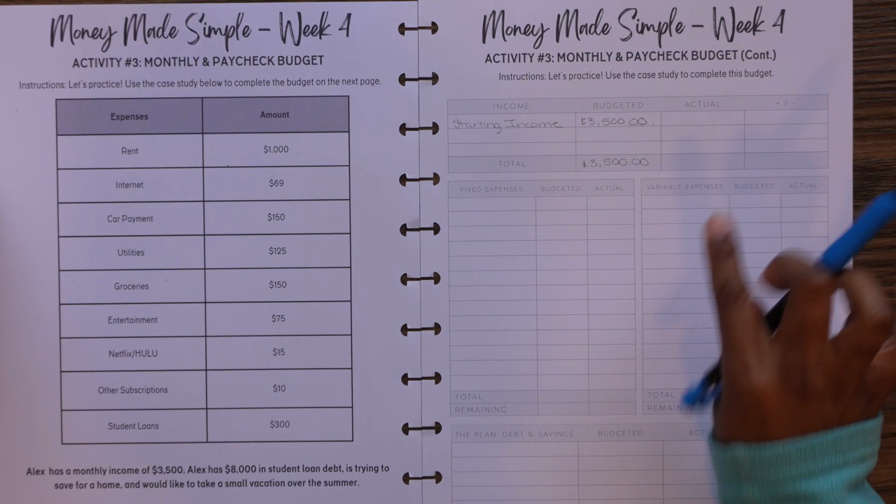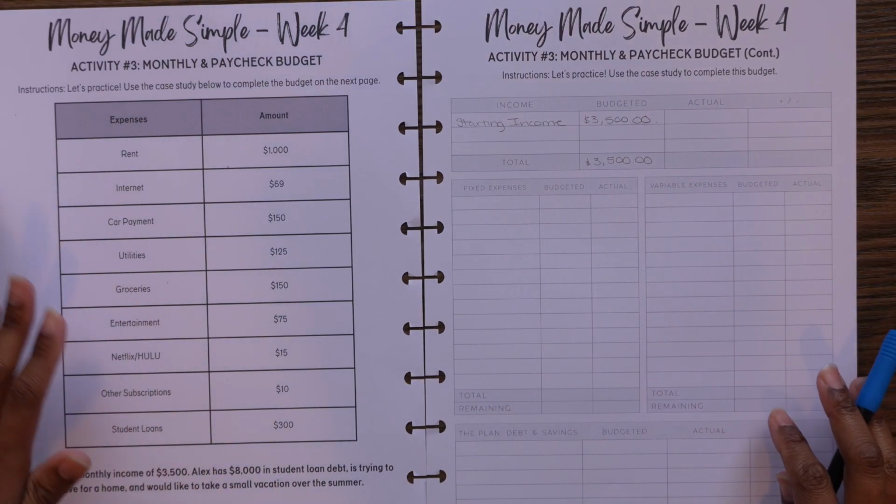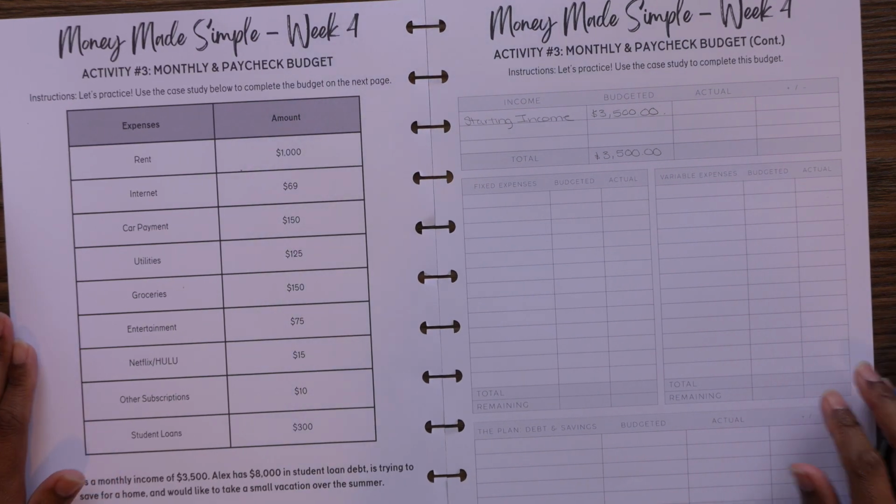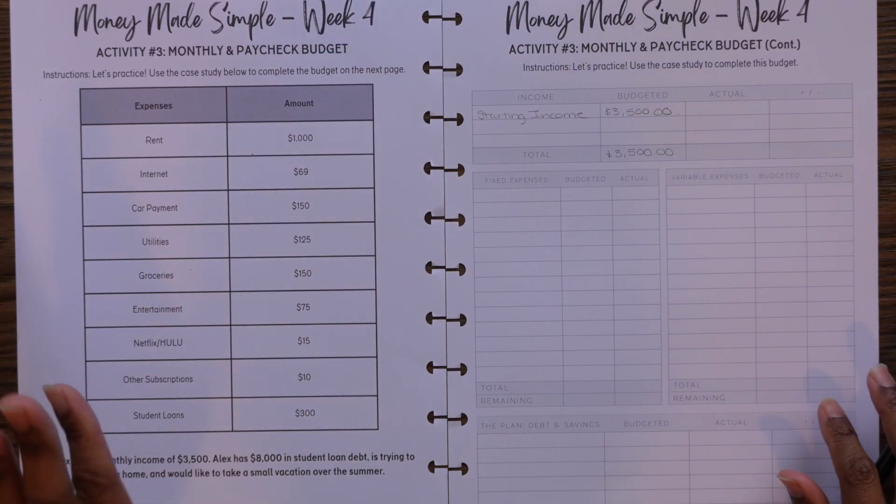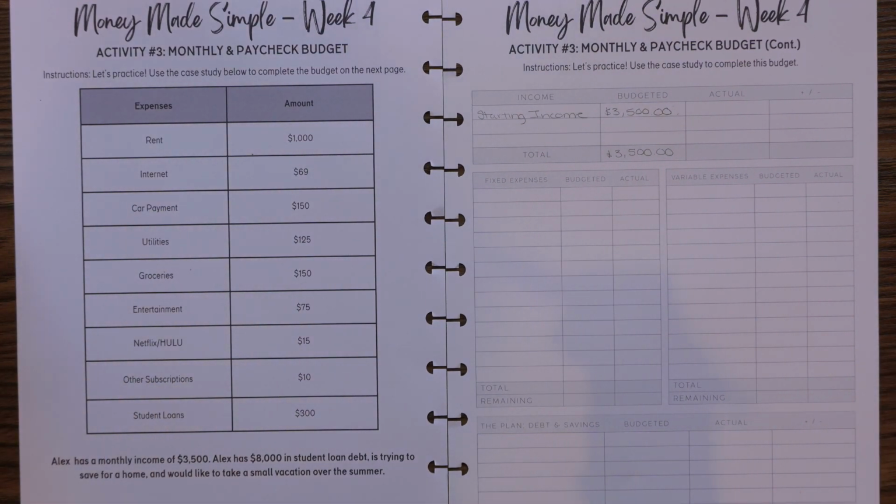All right, so now let's look at the fixed expenses. So when I'm looking over here, what would you say our fixed expenses would be? So as I'm looking, a fixed expense for me, again, is if I don't pay it, someone's calling me, something's getting shut off, I'm not going to be able to thrive and survive in a roundabout way.